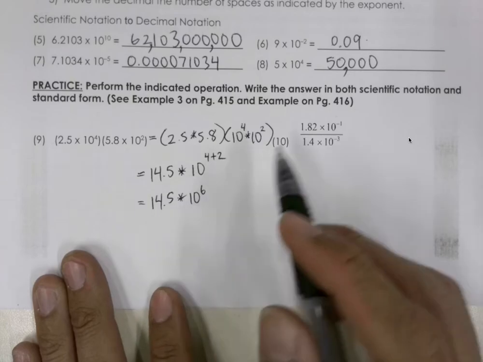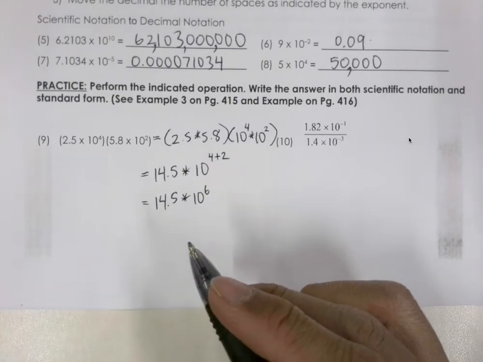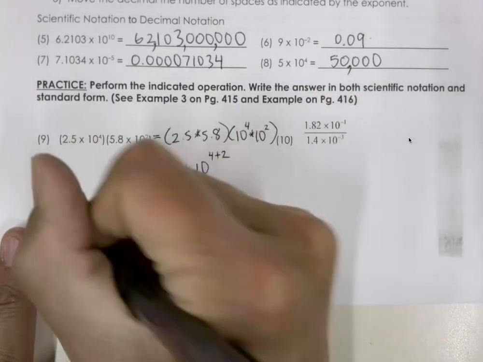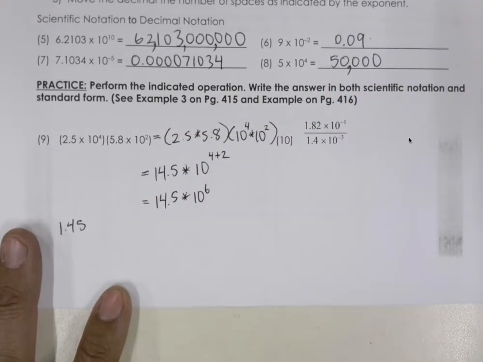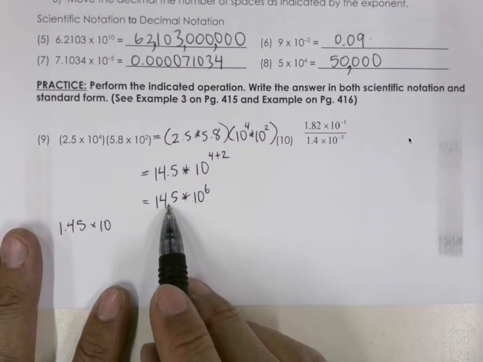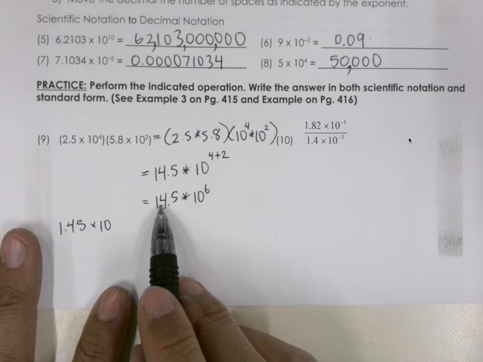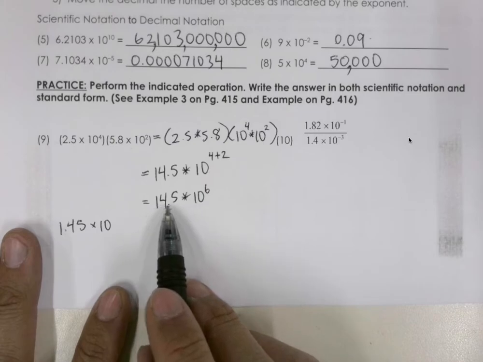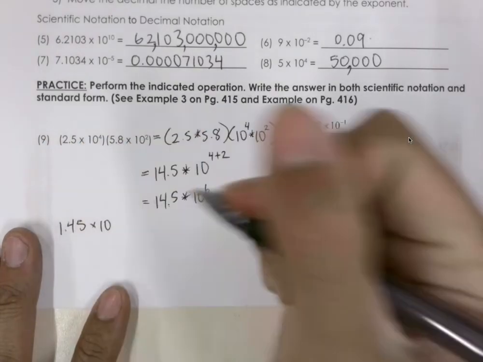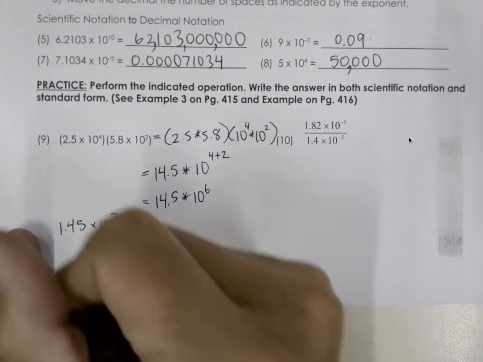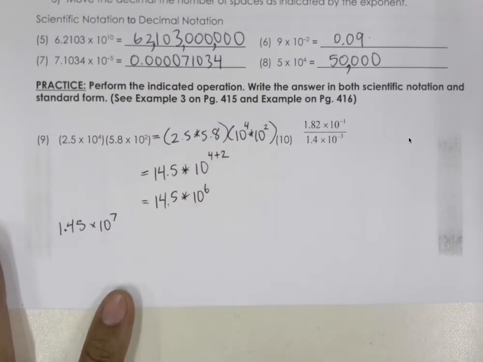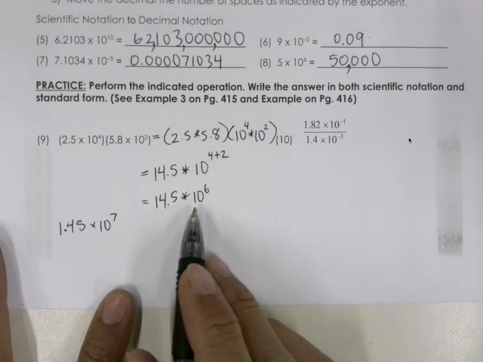Now we want to write this in scientific notation. So what we can do is say 1.45 is our prefix, and we'll say times 10, and we are going to move the decimal place to the left 1, right? Which means that we are adding 1 to our power. So we're saying 10 to the 7. So this is one answer, right?